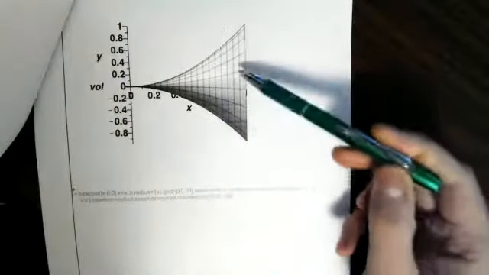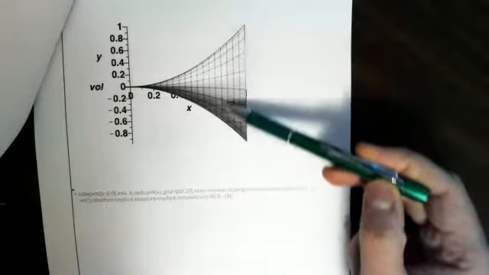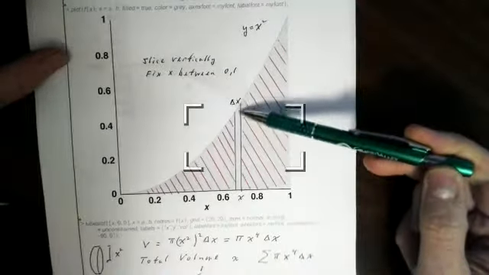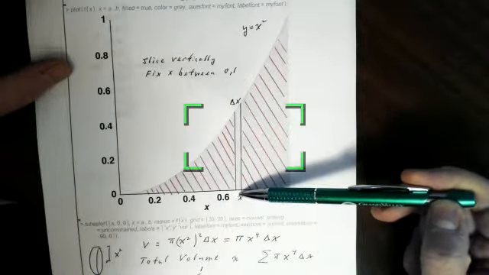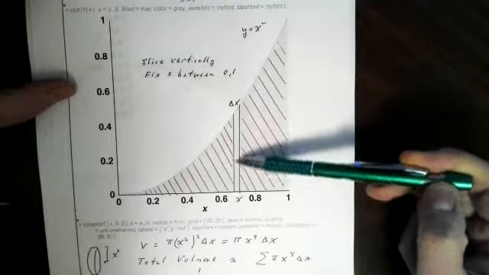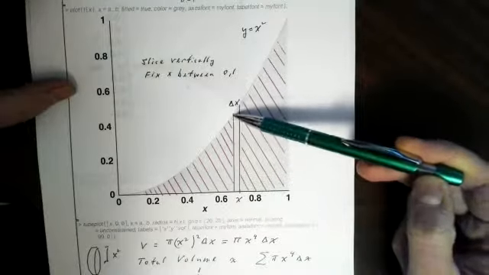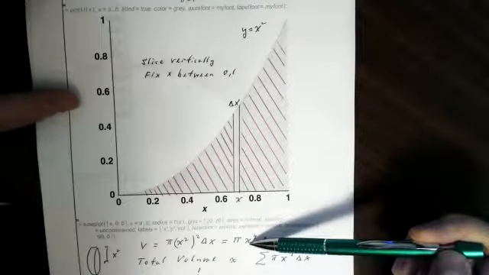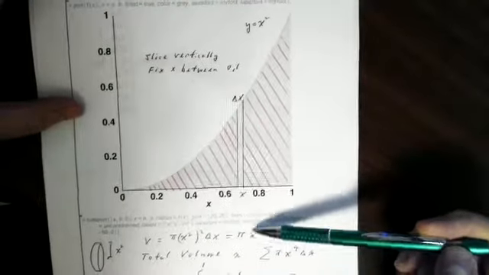Now, again, if we slice this vertically, we can see that we get cylinders. So let's go back to our region. Because we're slicing vertically, integration is done with respect to x. Let's think about a small cylinder that's being cut out. Again, we're taking this section and rotating it about the x-axis to get a cylinder. The height of the cylinder is delta x.